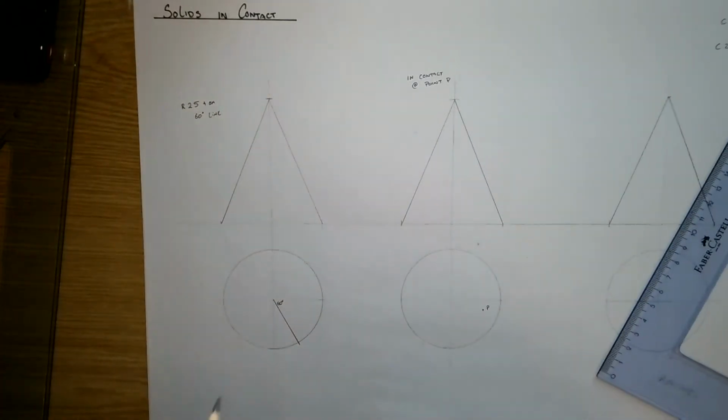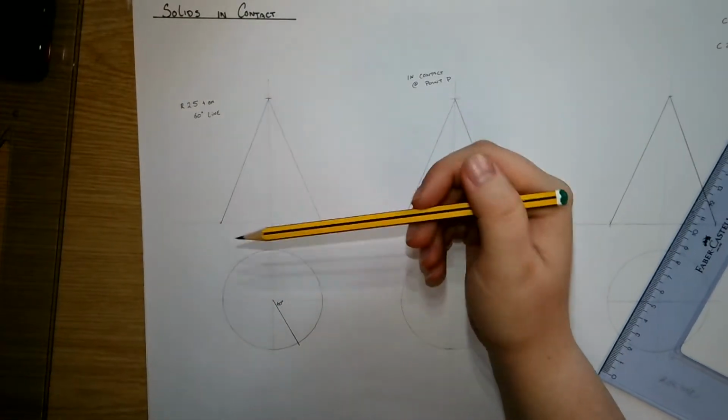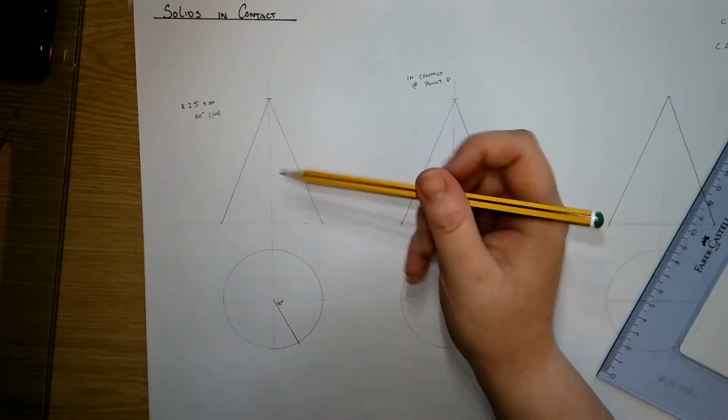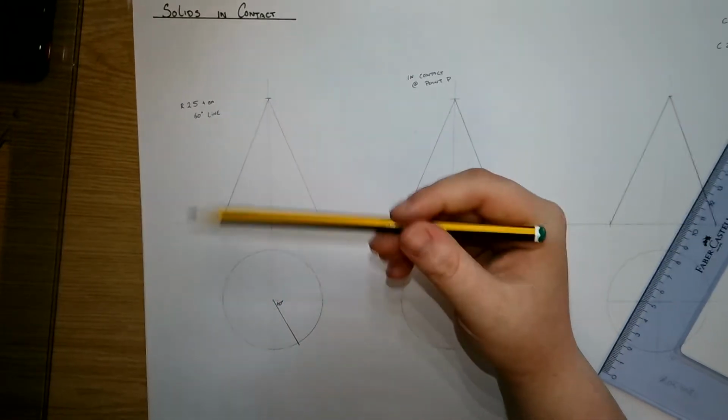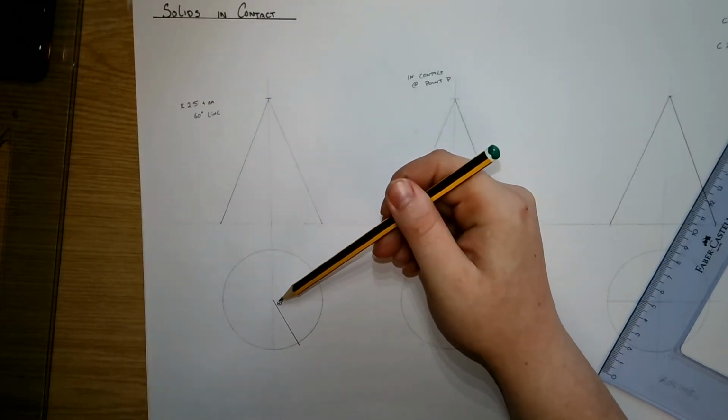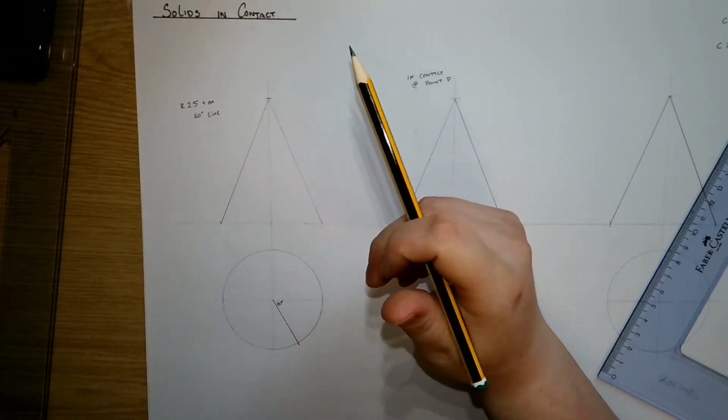Okay, so a very, very quick refresher on the solids contact ideologies between a cone and a sphere. All right, so the first one here, I'm going to say that I want to draw in a sphere in contact with this cone. The cone is given in elevation and plan. I want it to have a radius of 25 millimeters and I want it to sit on the 60-degree line.